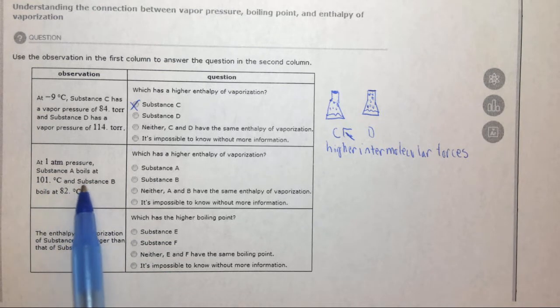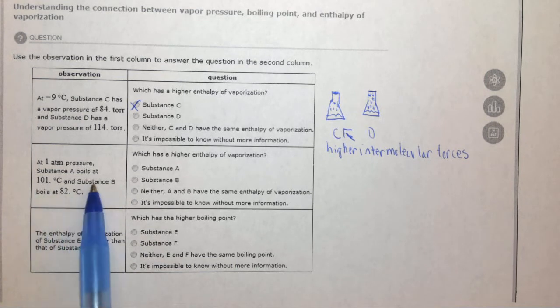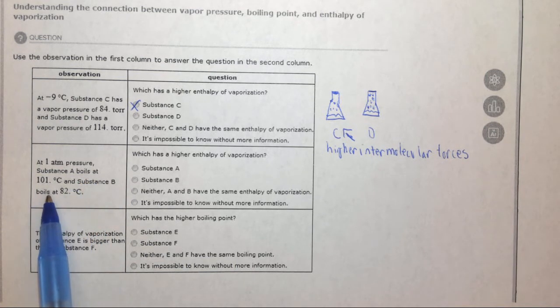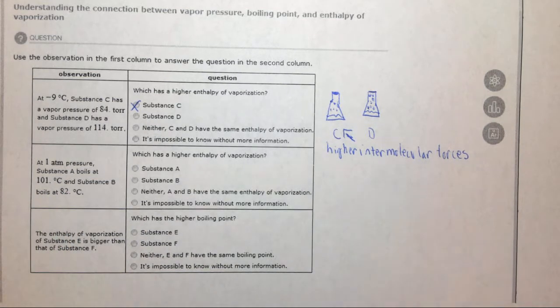Next one, it says at 1 atmosphere of pressure, a substance boils at 101 degrees C, substance A. Substance B boils at 82 degrees C. Remember that boiling point is directly proportional with intermolecular forces. So the higher the boiling point, the stronger the intermolecular forces. That's probably said better backwards. The stronger the intermolecular forces leads to a higher boiling point because you have to add more energy, higher temperature, in order to get those molecules to separate.